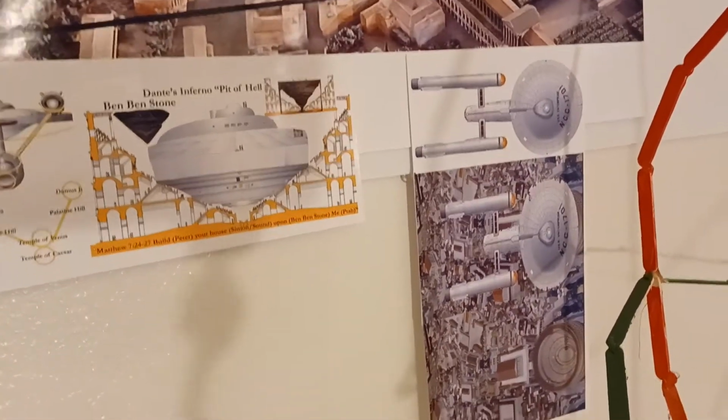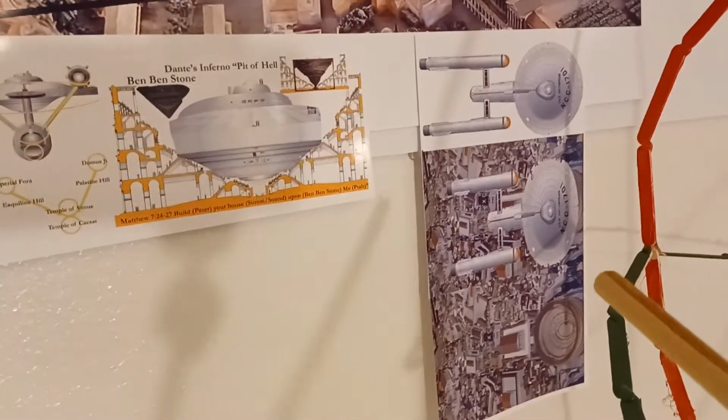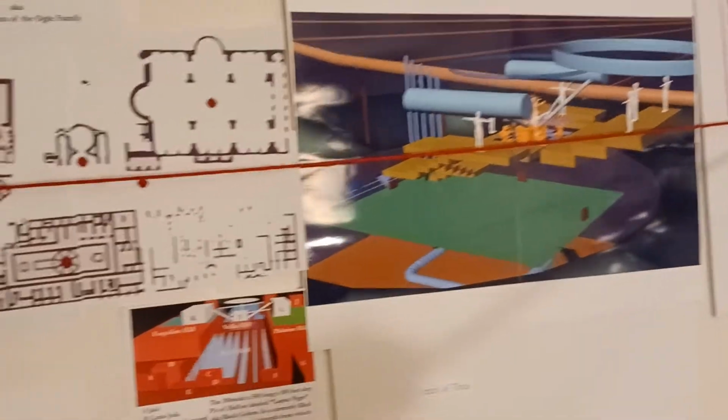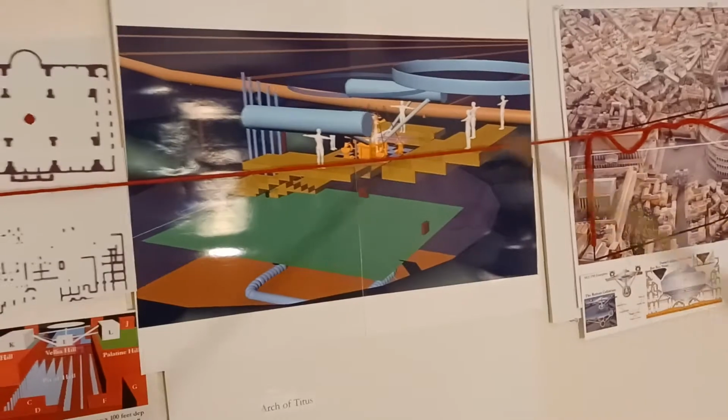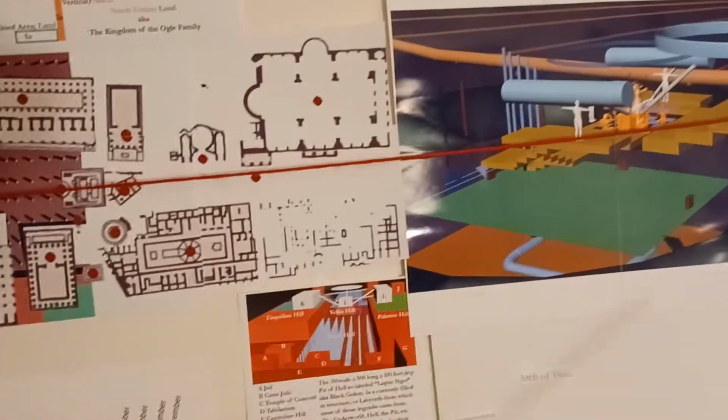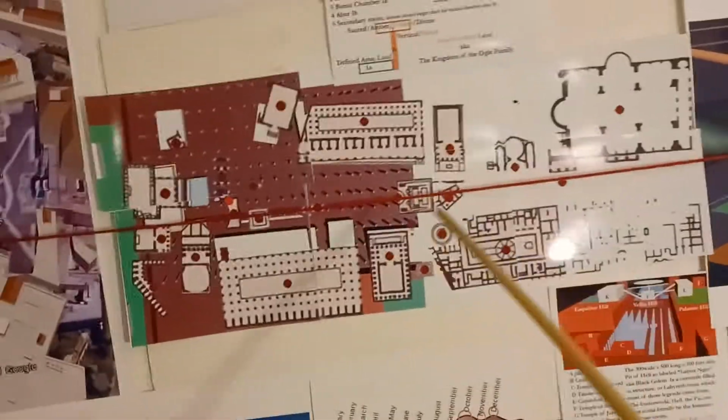That's where Gene Roddenberry got the idea for the Enterprise, is looking at those specific buildings of the central and eastern portions of the Roman Forum. This would be the Western Forum, and you have all kinds of interesting stuff going on here.